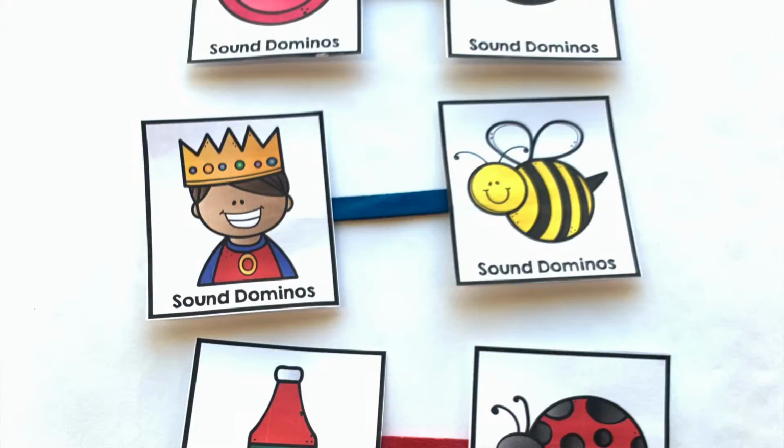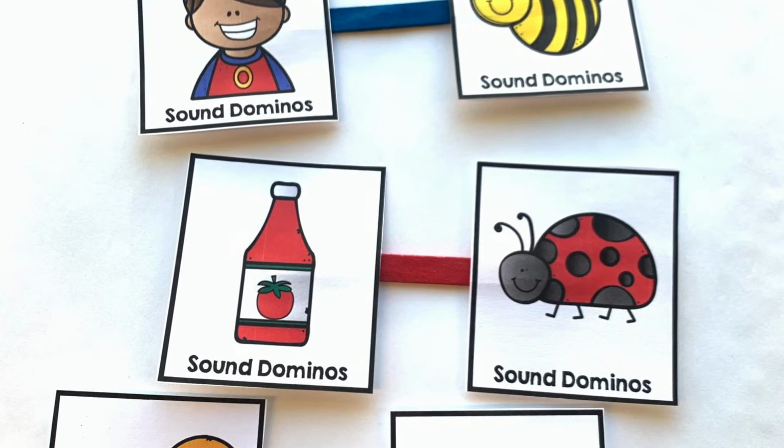Give each student 2 to 3, then place the rest face down in a pile. Explain the rules of the game. Get rid of your dominoes by matching the picture sounds. When I first introduced this game, I started with initial sounds. Go ahead and pick a domino from the pile and lay it face up on the table. The other players will then match a domino with one of their own if it matches. For instance, B and button match because they both begin with the same initial sound. Whoever runs out of dominoes wins.